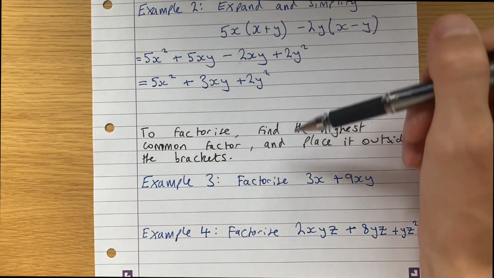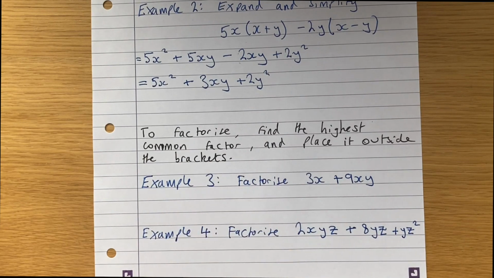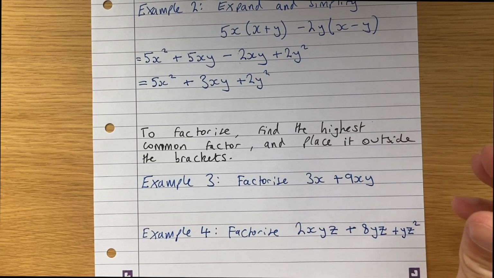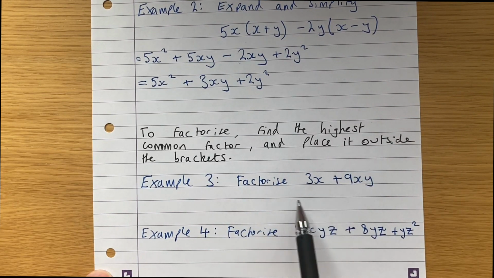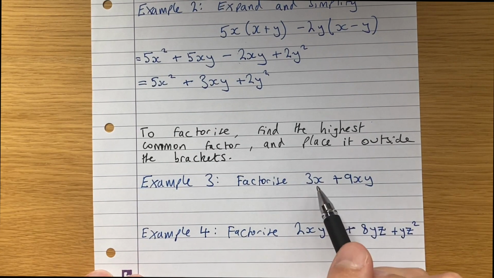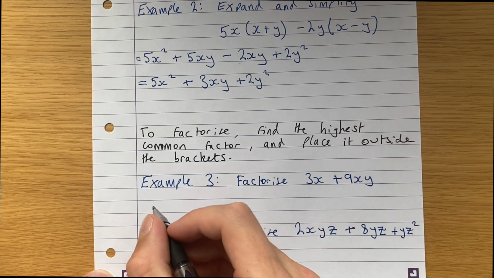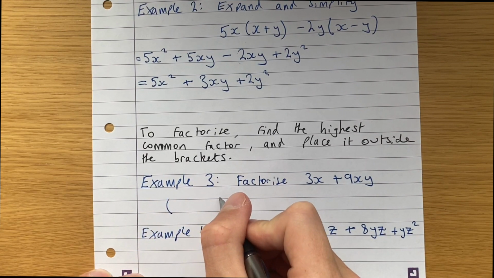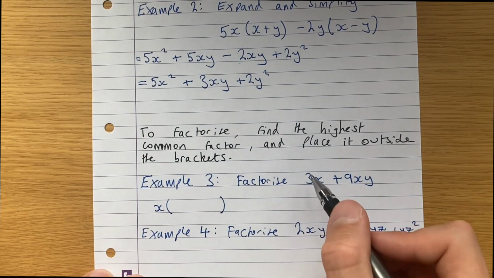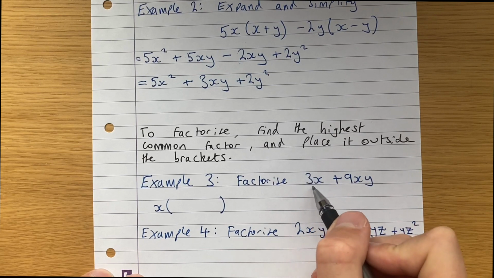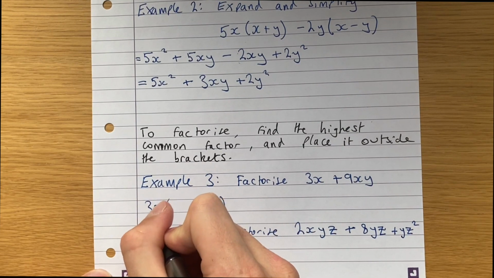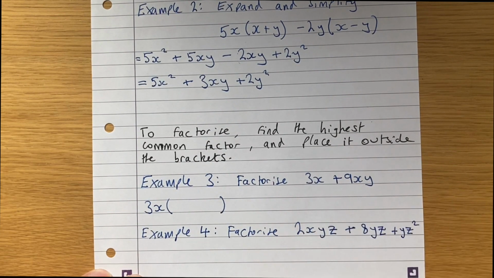So this was expanding brackets, and now to do the reverse, to factorise. What you do is find the highest common factor of the terms and place it outside the brackets. Let's do an example here. We're factorising 3x plus 9xy. Well, there's definitely an x in both of these, so if we have the brackets here, there's definitely going to be an x outside the brackets because we can pull an x from both terms. But we can also pull 3 from both terms because there's 3 here and 3 times 3 is 9. 3 is a factor of 9, so we can also pull out a 3. We definitely can't pull out a y because there's no y in this term.